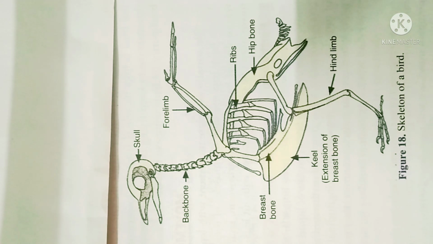And the birds which fly have some special features. Here you can see a bird's skeleton is shown. If you check the skeleton, you can see very few bones are there, and all these bones are hollow bones. Hollow bones means inside the bone there is no heavy material, it is airy. So the birds can lift their body and fly very easily because they have hollow bones. So they won't feel that weight.